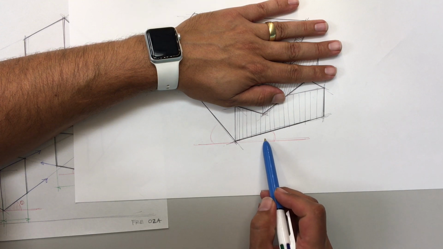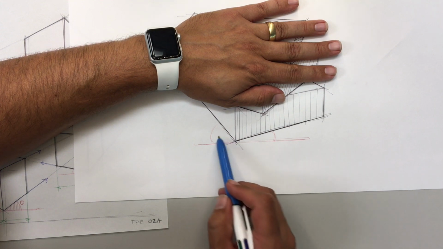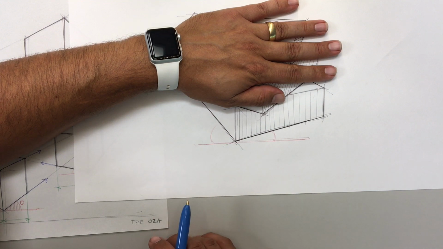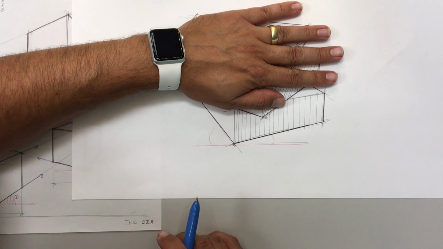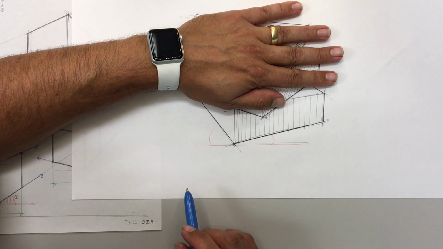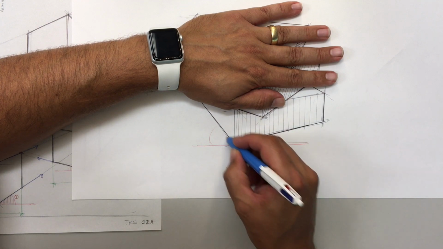So this is a shallower angle, this is a steeper angle. Which vanishing point am I closer to? The right one. Which vanishing point is this object closer to? Okay, so what else does that mean? Yeah, so this is a steeper angle.